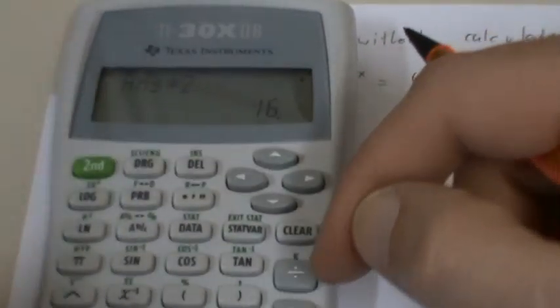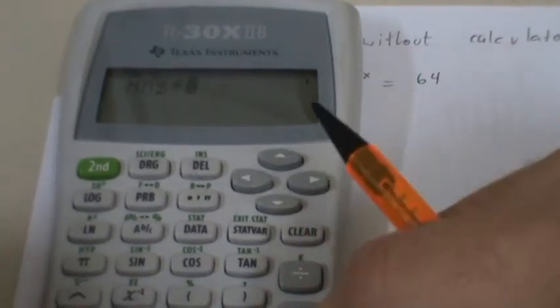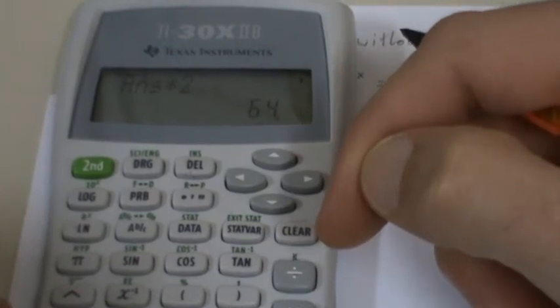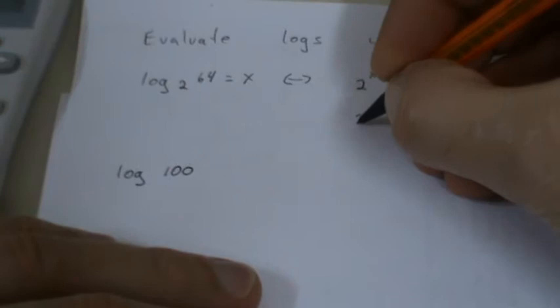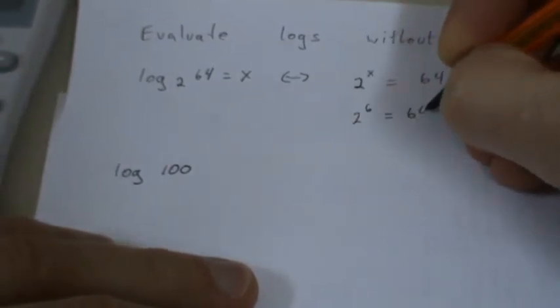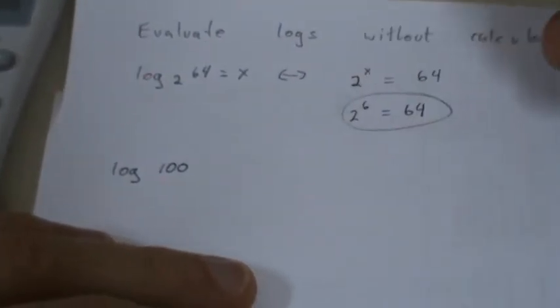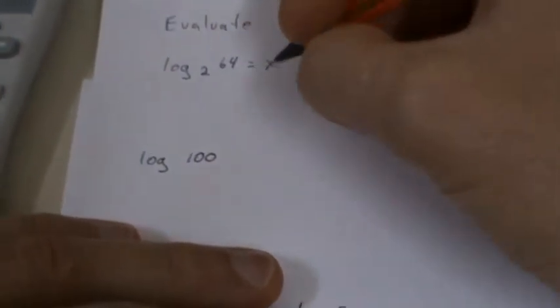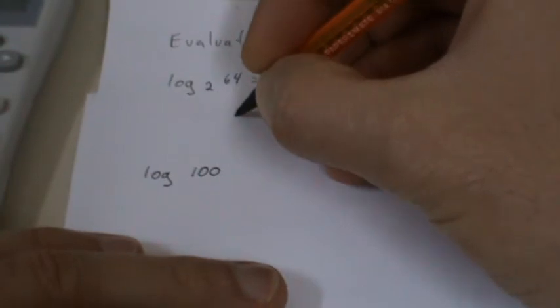That was my 4th 2. Times another 2, that was my 5th 2. Times another 2, that was my 6th 2. Bang! 6 2s. I needed to do it 6 times. 2 to the 6 is equal to 64. And so log base 2 of 64 is equal to 6.